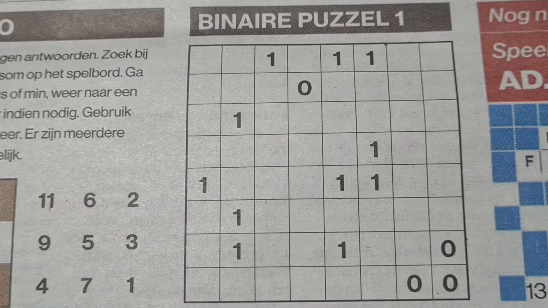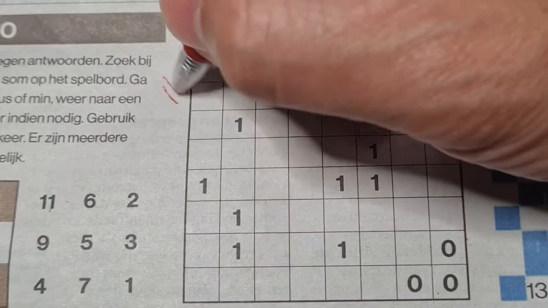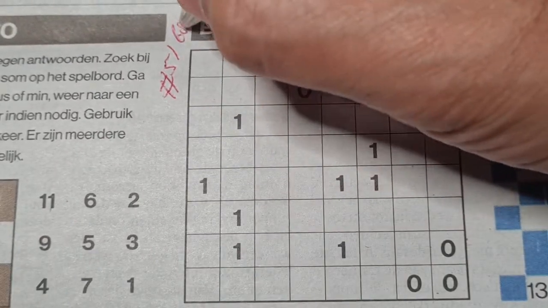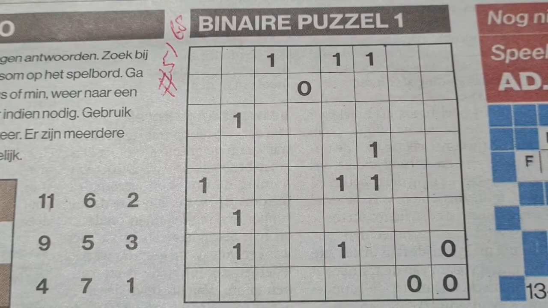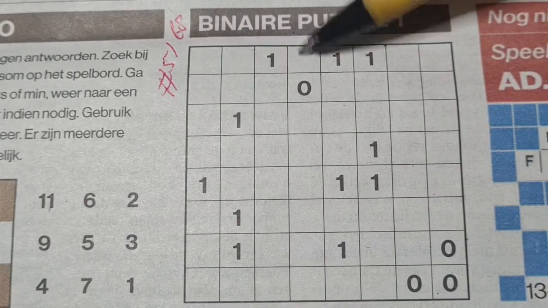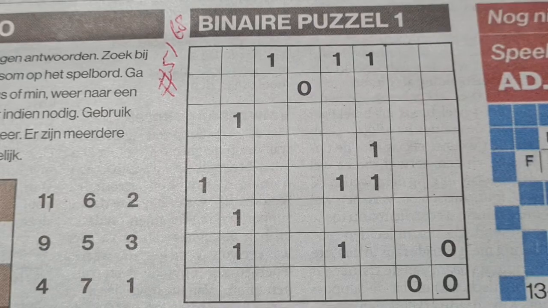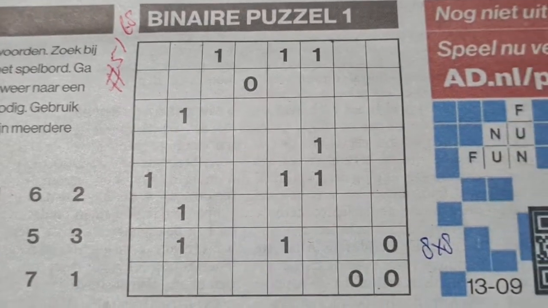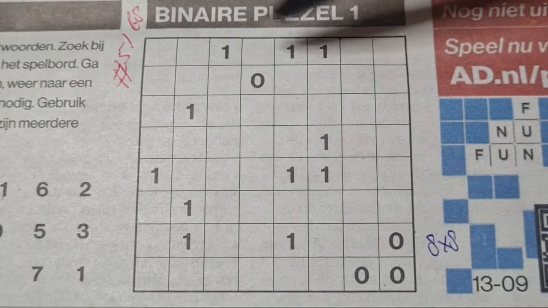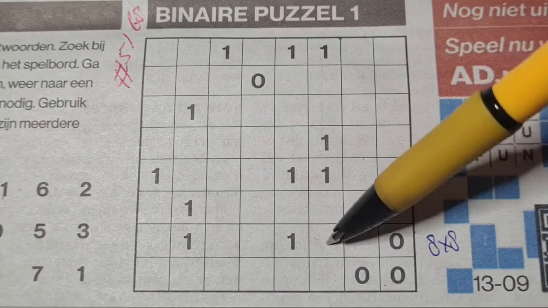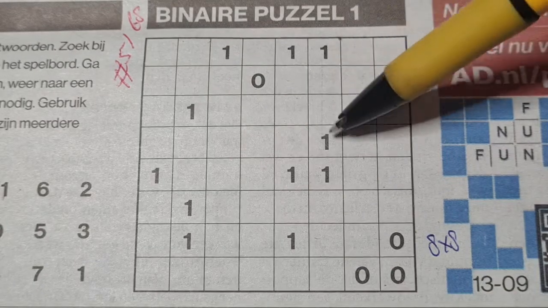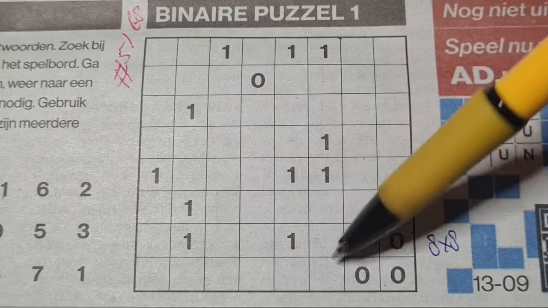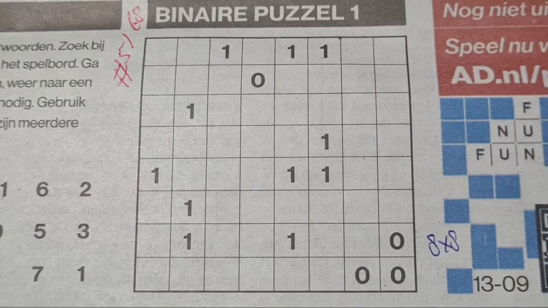And this will be number 5168. And what kind of binary puzzle is this one? Let me count the boxes. 1, 2, 3, 4, 5, 6, 7, 8. It's an 8 by 8 binary puzzle. That means in a row or in a column, there are always 4 ones and 4 zeros. Alright, so let's get started.